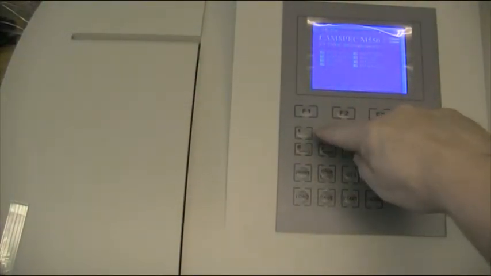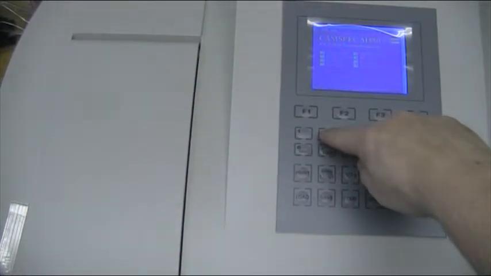This is a short video to show customers how to create a quantitative method for calibration. First of all, press 2 to enter the quantitative mode.